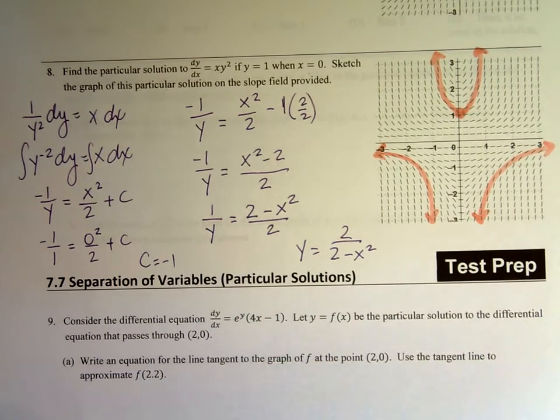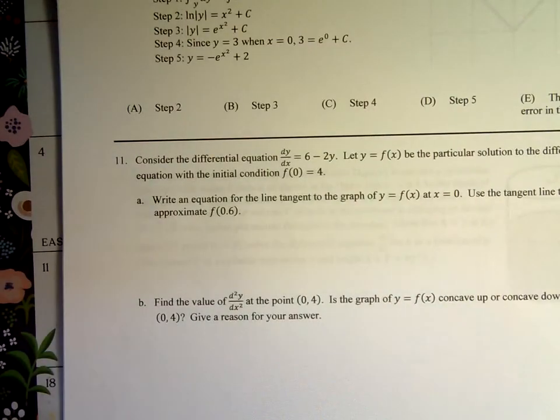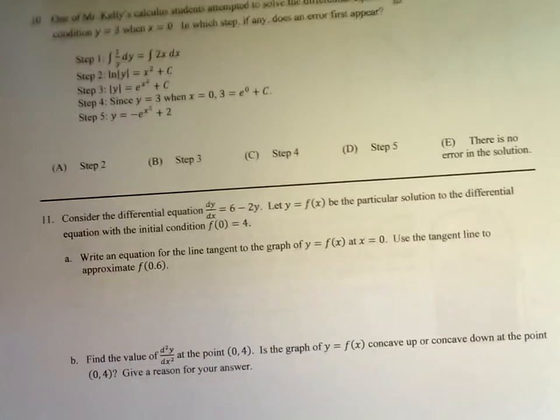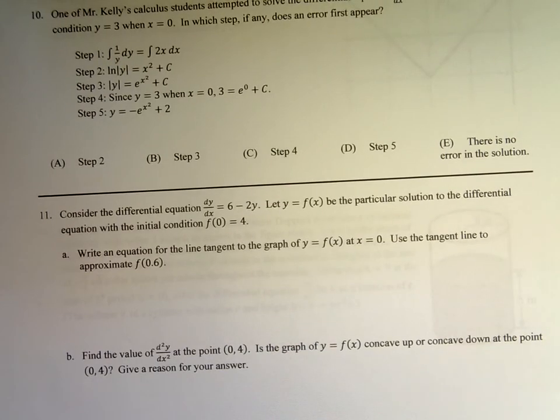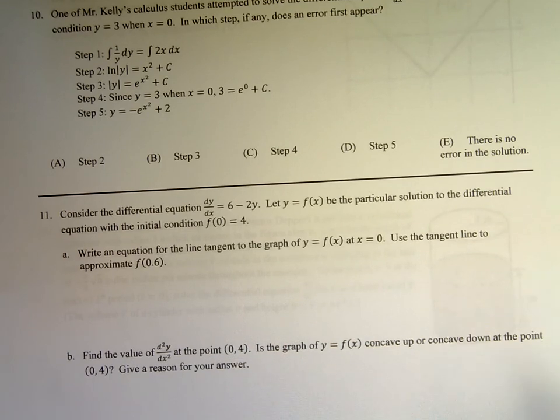This is a doozy, but let's end with this guy. I know there's several parts to it. That's okay. First thing, consider the differential equation. By the way, this is a question that you could see being on the actual exam itself. So it's got multiple parts.